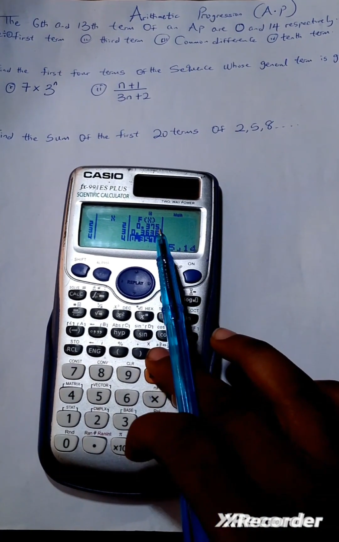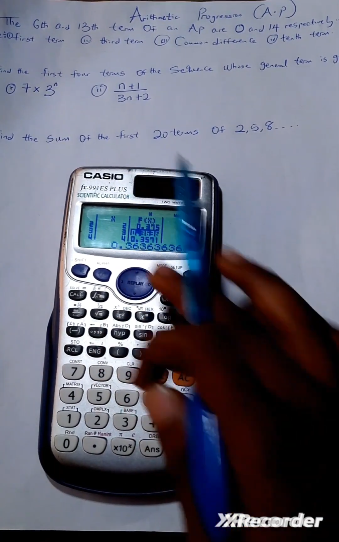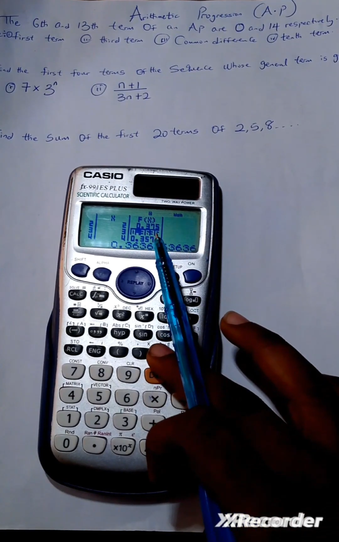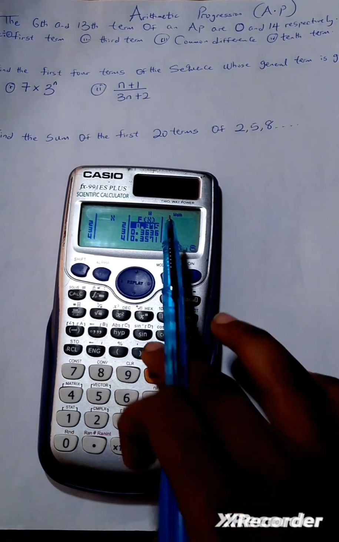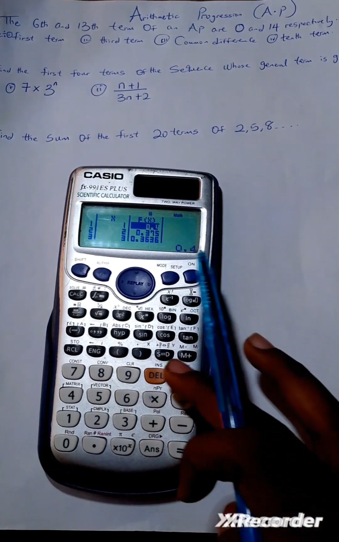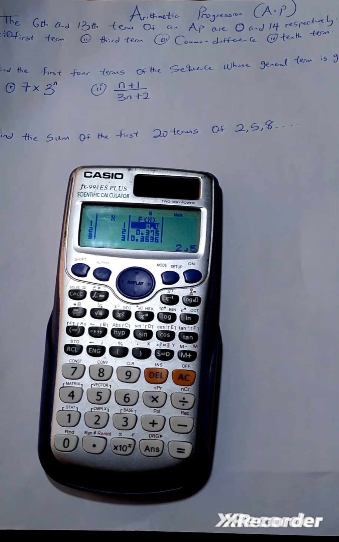So the fourth term is 5 over 14, it's still the same thing. The third term is 4 over 11, the second term is 3 over 8, and the first term is 2 over 5. So that is how simple it is.